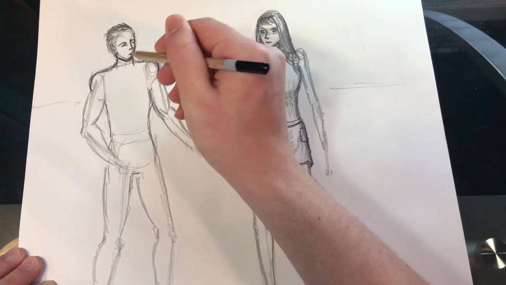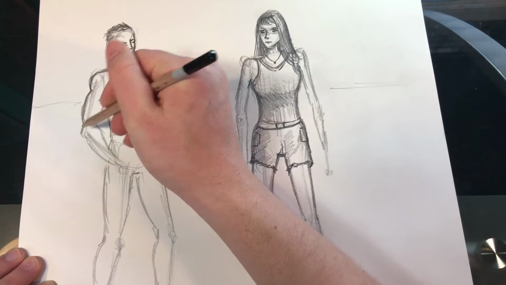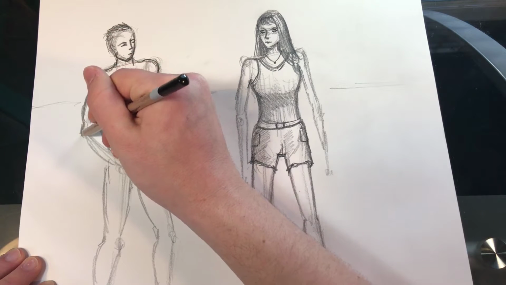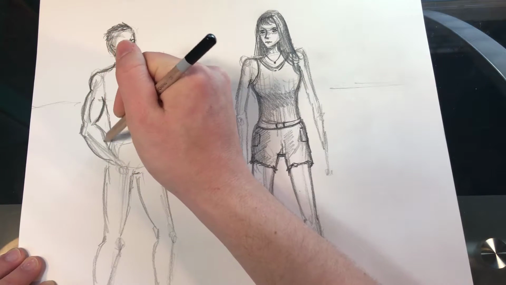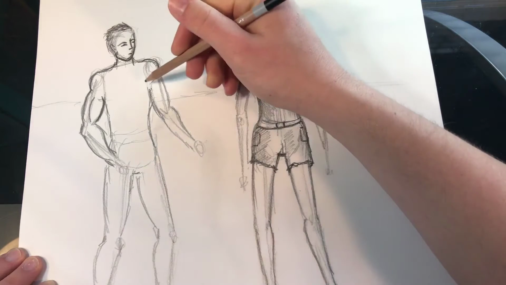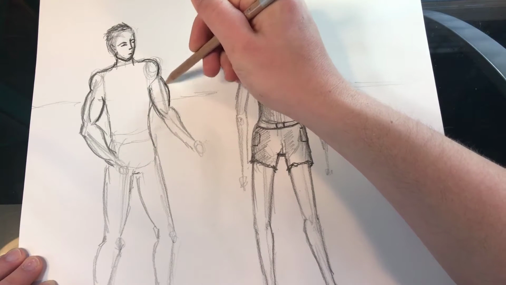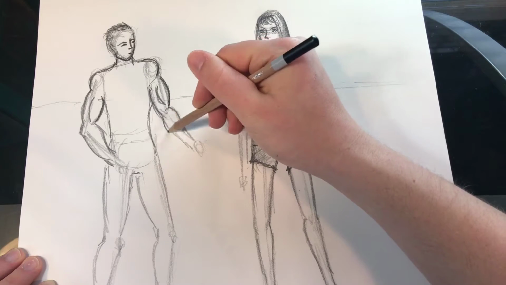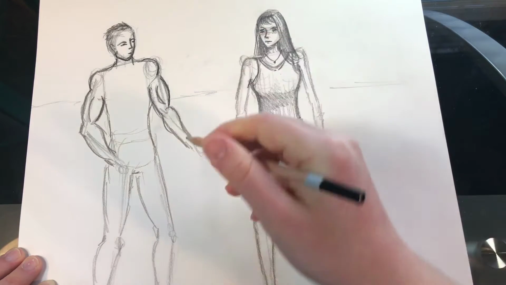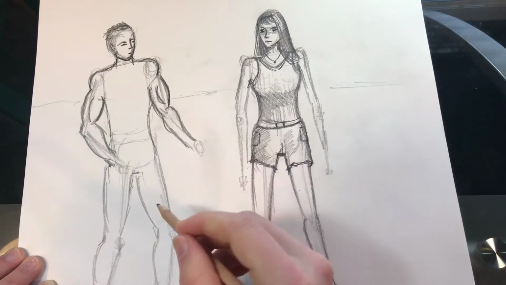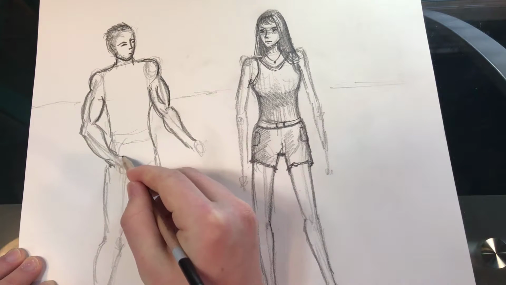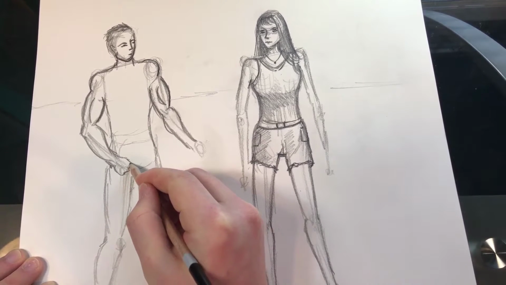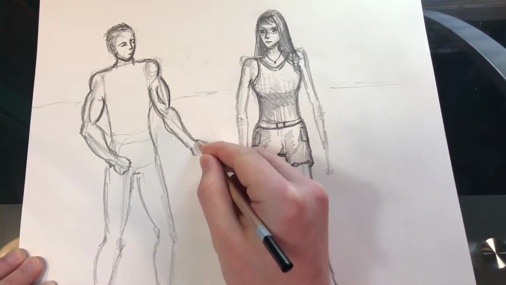Let your imagination soar. Make him as crazy looking as you want. It doesn't have to be normal looking. You can add some serious muscles, put some veins. Go in a wild direction. Whatever you think works. Maybe he's carrying some type of futuristic weapon, right? Who knows?